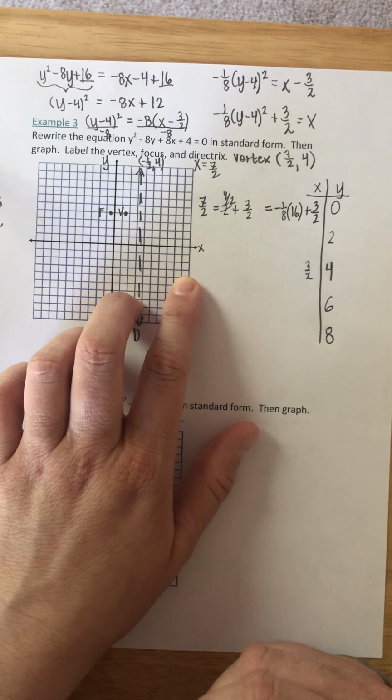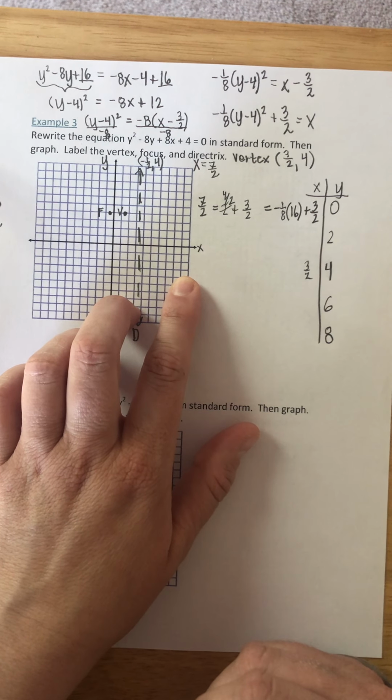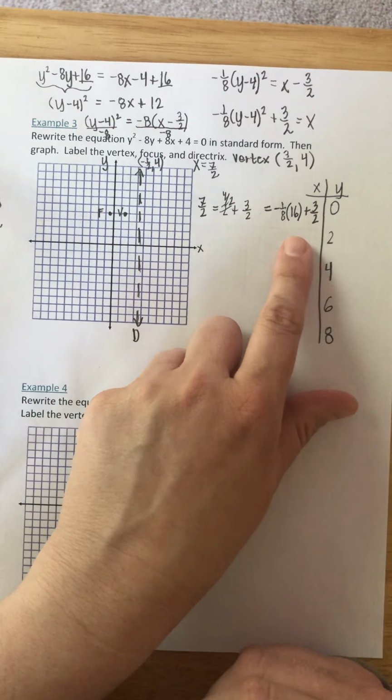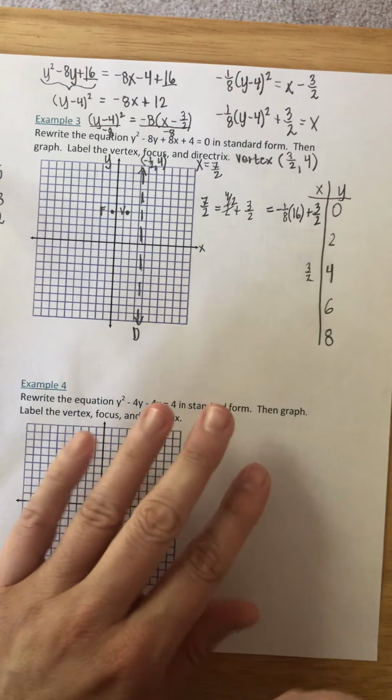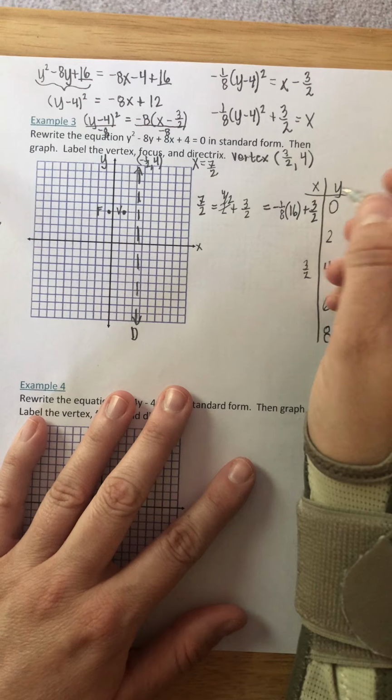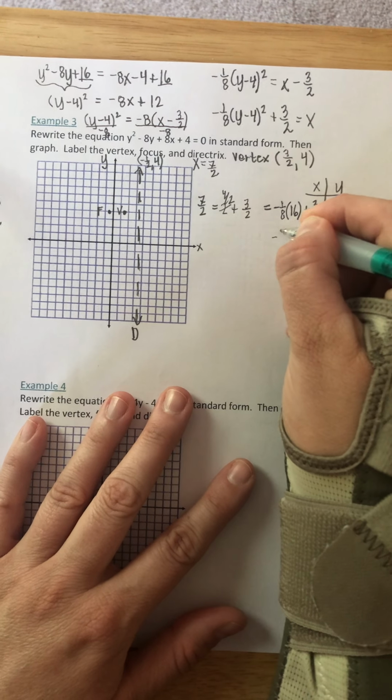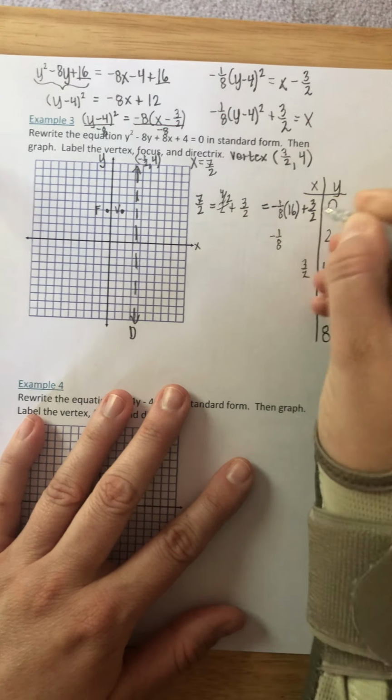All right, let's plug in a 2. So we have negative 1/8.